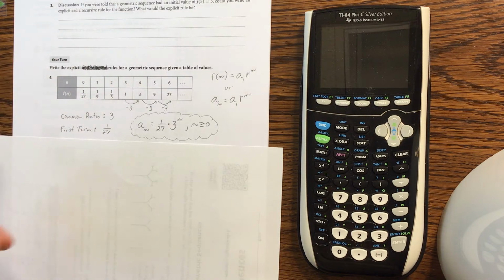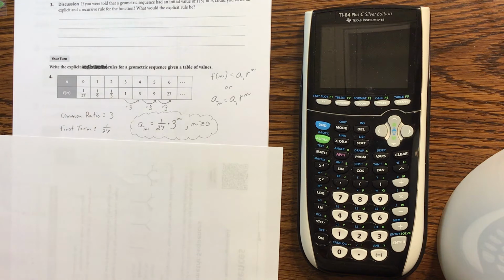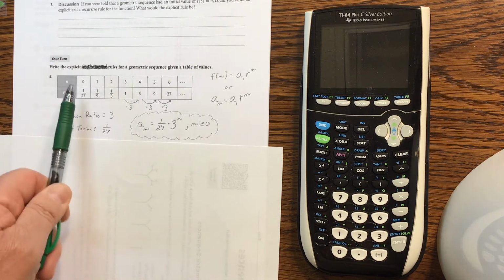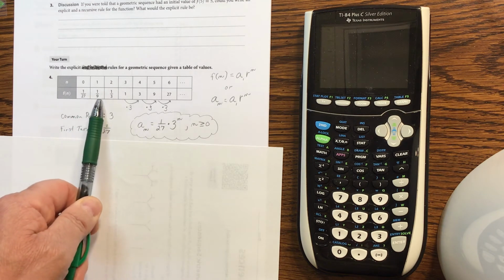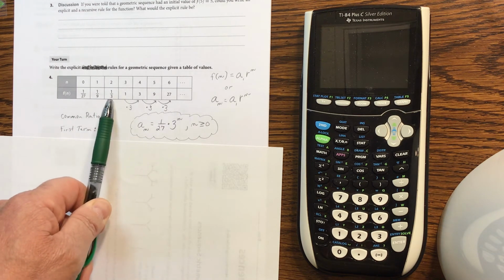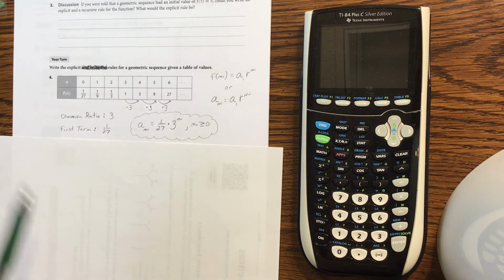Now again, I am not a big fan of how they start off with 0. Don't let that confuse you. Just remember that the 0 here means that's the first term of the sequence. 1/9 is the second term. 1/3 is the third term. Okay, you can figure that out.